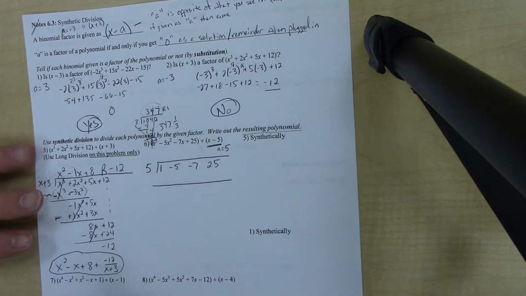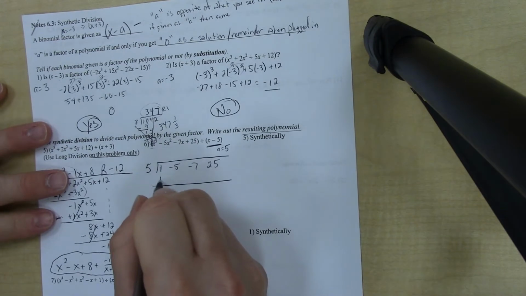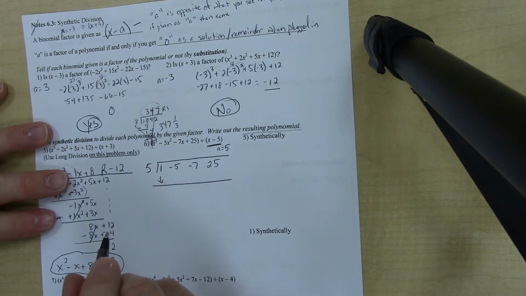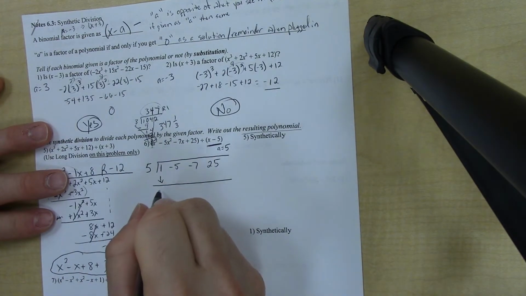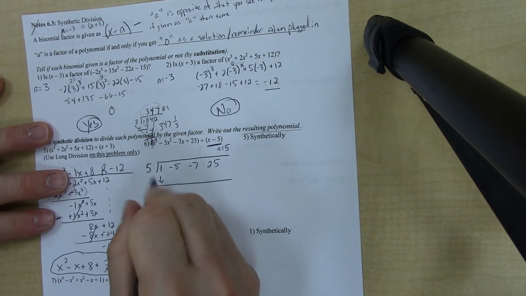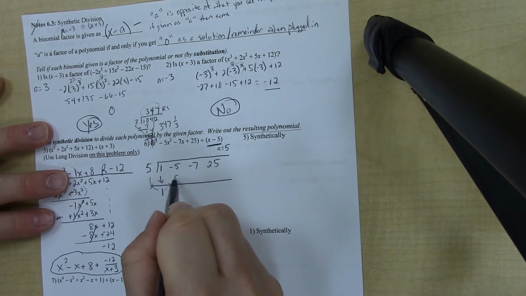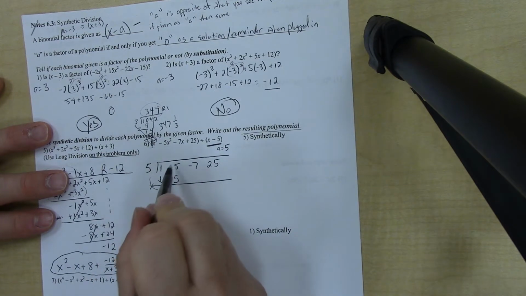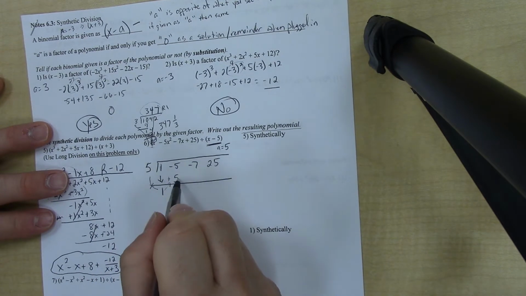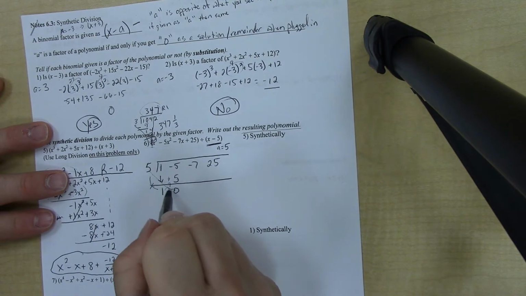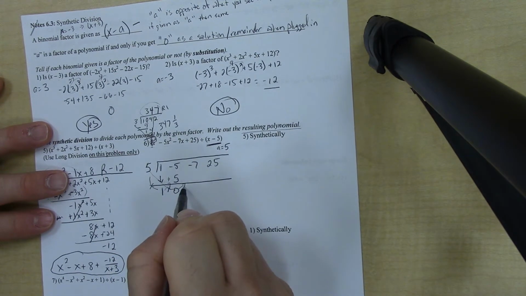The first step is always this. Bring down the first one. I call it drop it low. Yeah, that'll make some of you giggle. Bring the 1 down, and then what I'm going to do is times these and write that result there, 5. Okay, then all I'm going to do is add down, negative 5 plus 5 is 0. Then I'm going to times these and write that result right there.